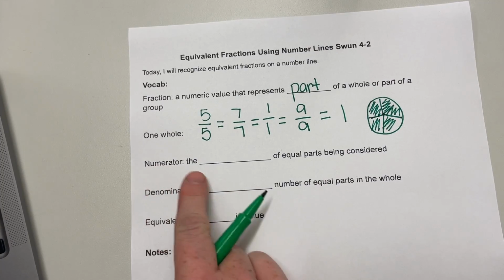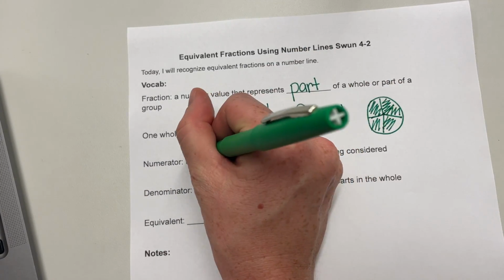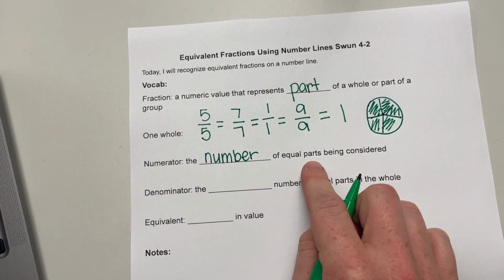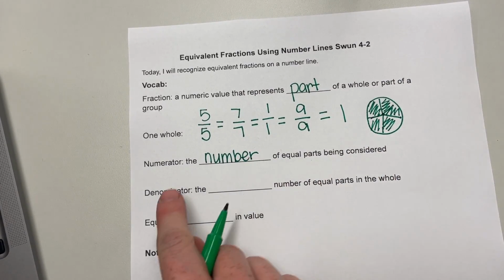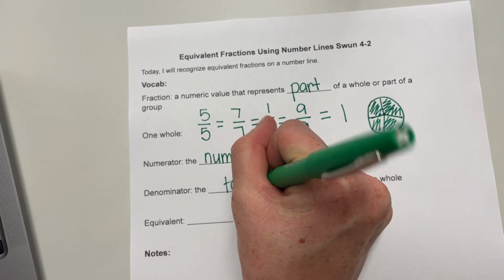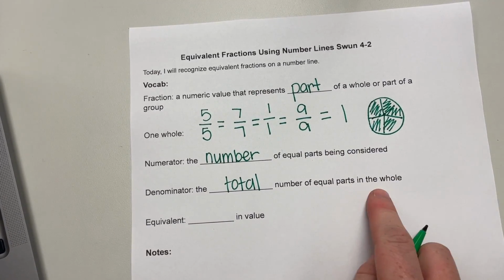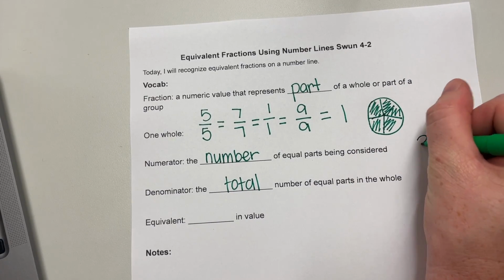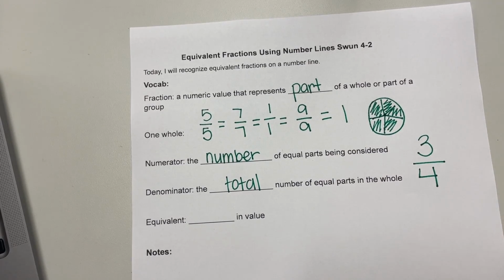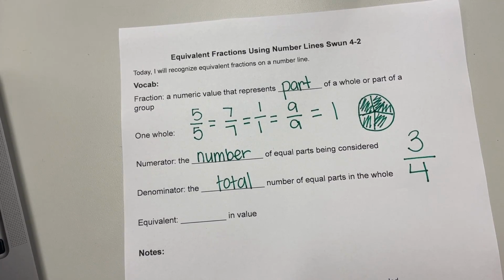Okay, our numerator is the number of equal parts being considered. And then our denominator is the total number of equal parts in the whole. So if my numerator is 3 and my denominator is 4, it would look like 3/4.